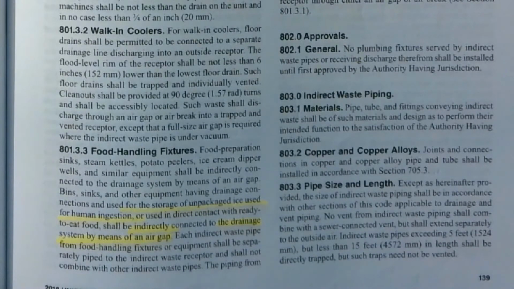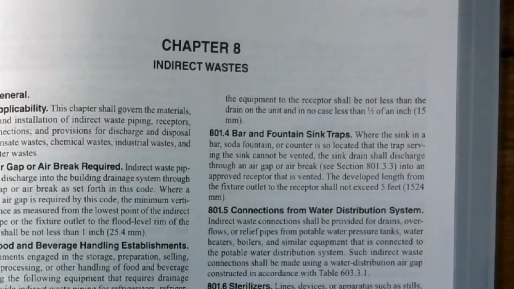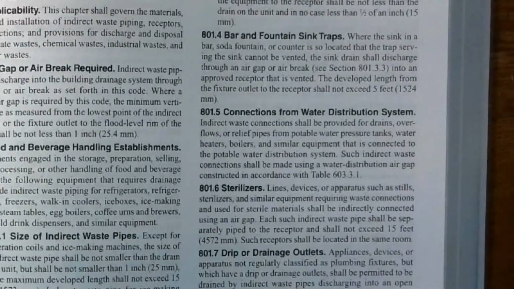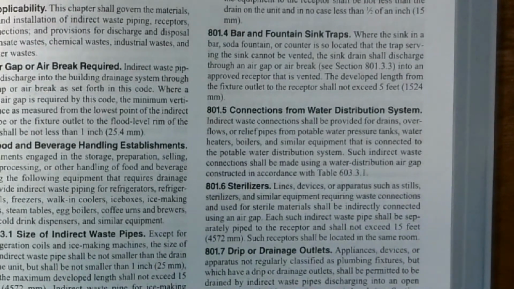Okay? And then the next one is the piping from the equipment to the receptor shall be not less than the drain on the unit, and in no case less than ½ inch. Bar and fountain sink traps. So where the sink in a bar, soda fountain, or counter is so located that the trap serving the sink can't be vented, the sink drain shall discharge through an air gap or an air break into an approved receptor that is vented. The developed length from the fixture outlet to the receptor shall not exceed 5 feet.